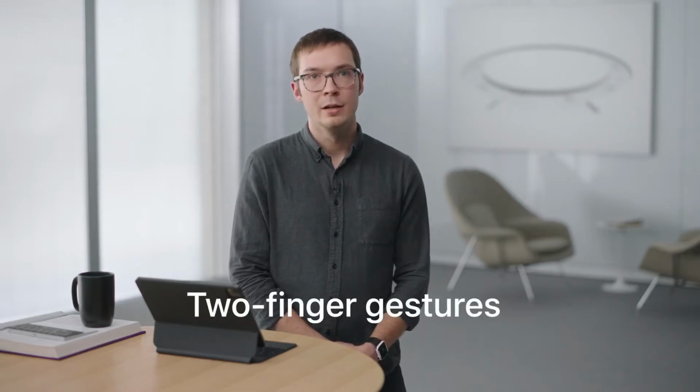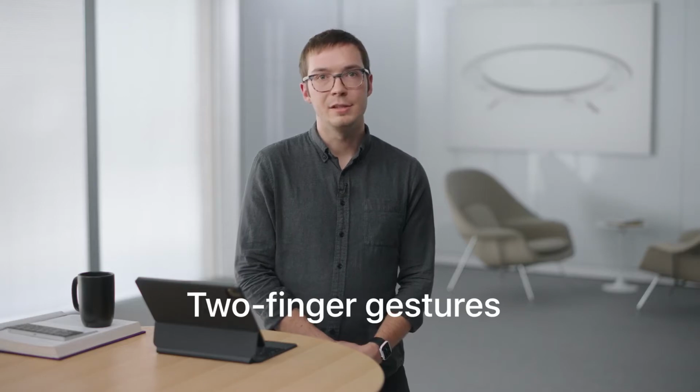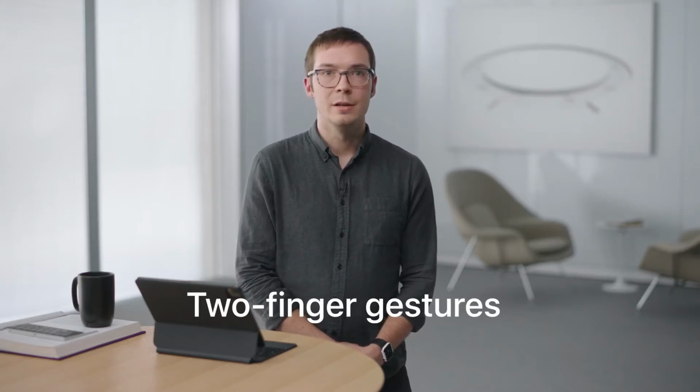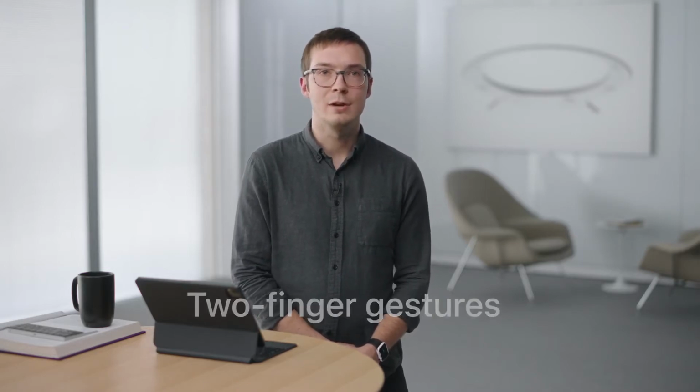Now let's take a step beyond the way the pointer interacts with your app and think about how the people using your app interact with the trackpad itself through gestures. While one-finger interaction is largely reserved for pointing and clicking, and three-finger gestures are reserved by the system for actions like multitasking, your app can make use of two-finger gestures on the trackpad. We'll automatically enable two-finger scrolling for scroll views, but you may wish to provide more custom interactions.